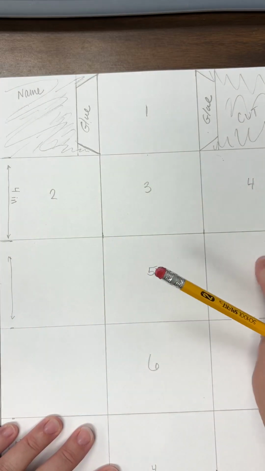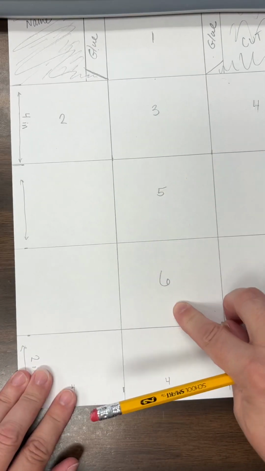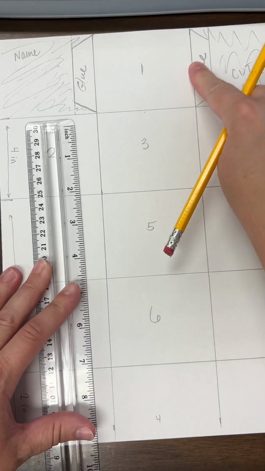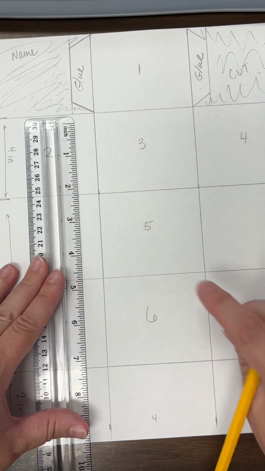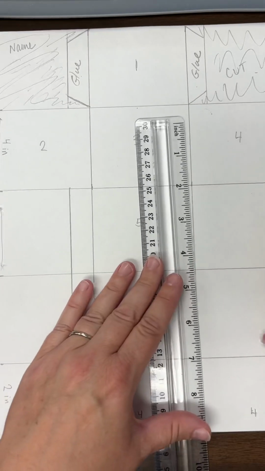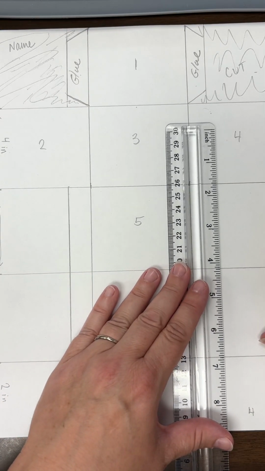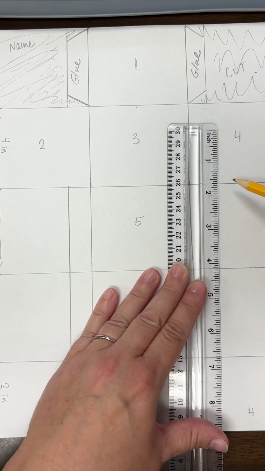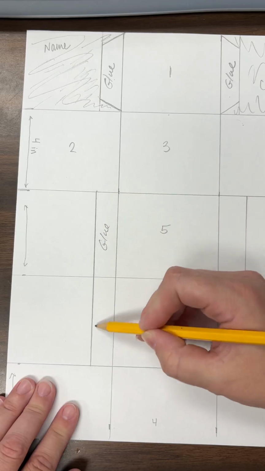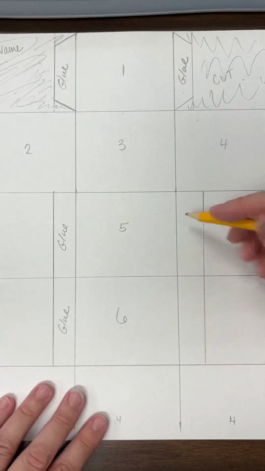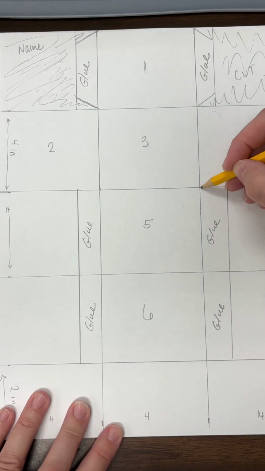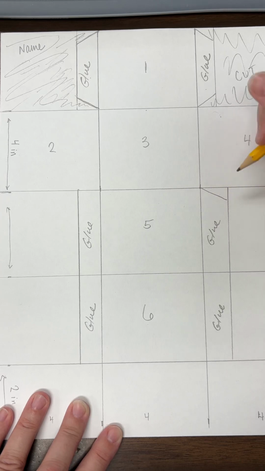1, 2, 3, 4, and then with 5 and 6, that's where you're going to want to add glue tabs again. So we already have one around number 1, left and right. Same thing with 5 and 6. You want glue tabs on the left and right. So these are going to be glue tabs. Glue. And then if you want, you can take from the corner and just create your diagonal lines.